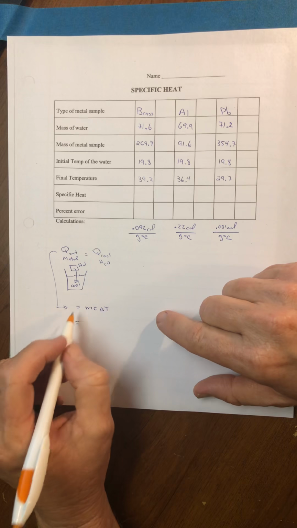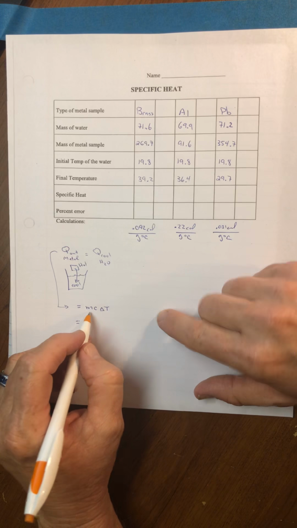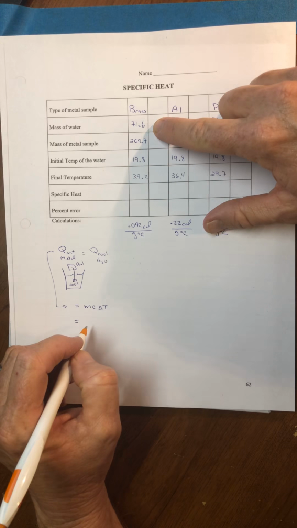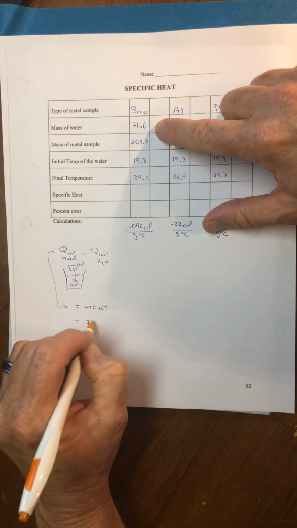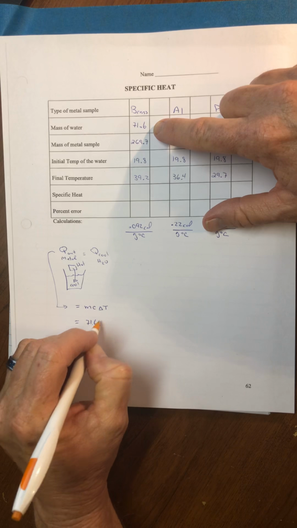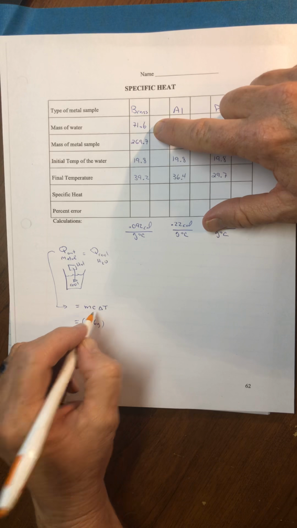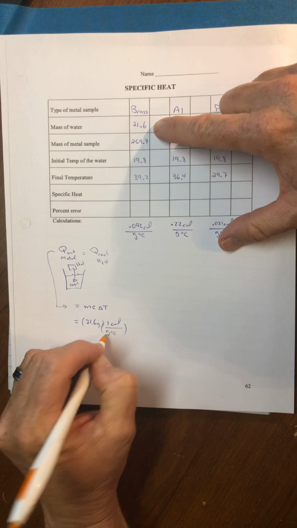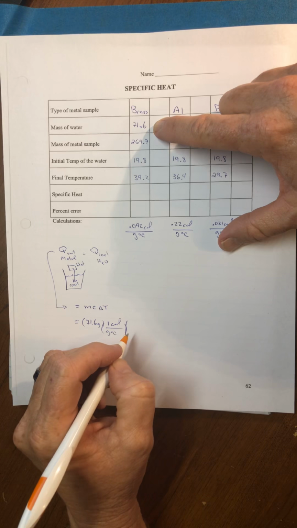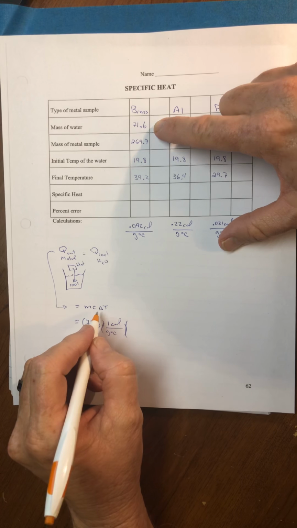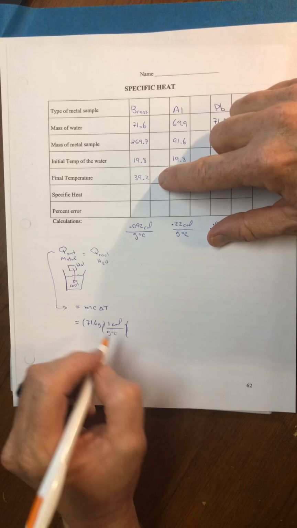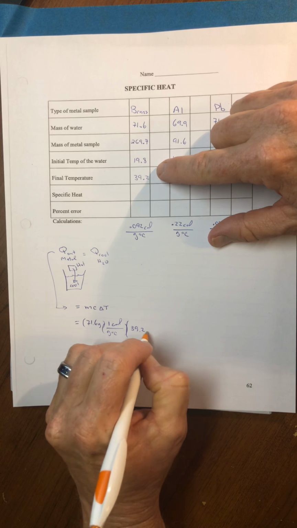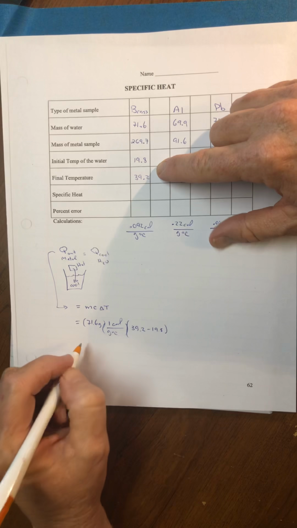For the brass, anyways, we would come over here and say, okay, here's the water. The mass of the water for the brass was 71.6 grams. The specific heat for the water was the famous 1 calorie per gram per degree Celsius. And then the change in temperature of the water would be 39.2 minus 19.8.